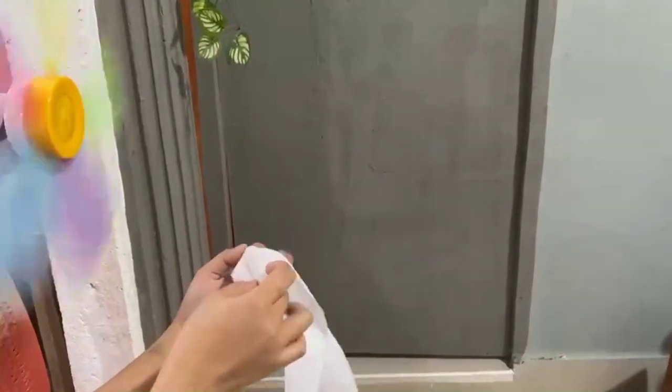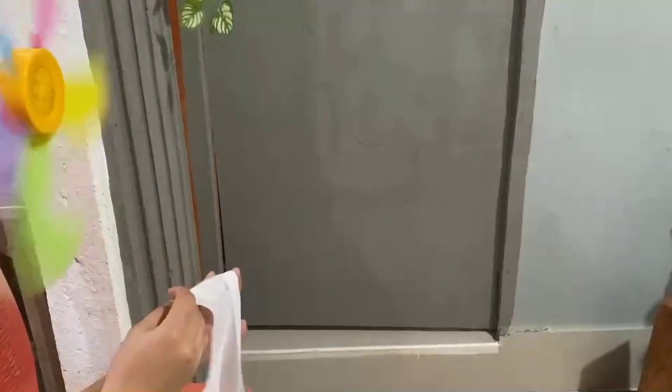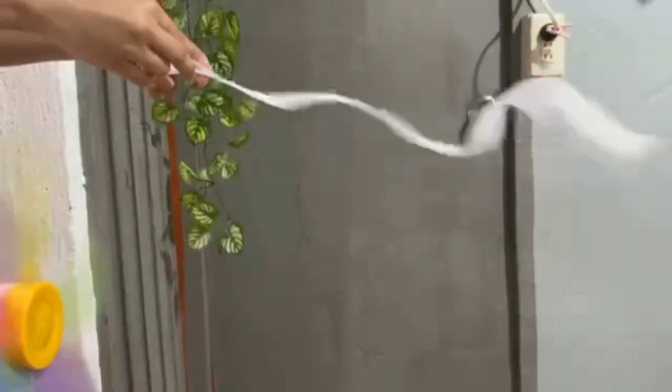Hold the tissue strip and put it over the top of the fan. The paper lifts because the fast moving air from the fan creates lower pressure above the paper, while the higher pressure below pushes it up.